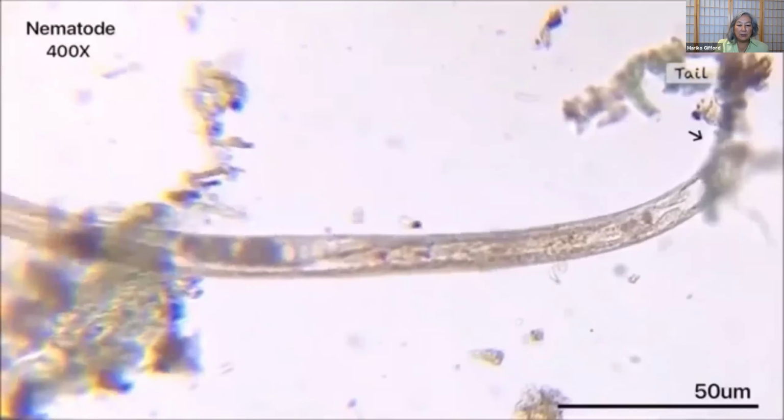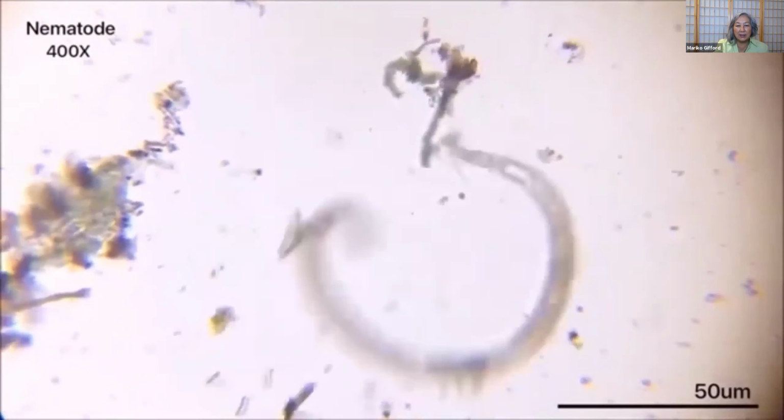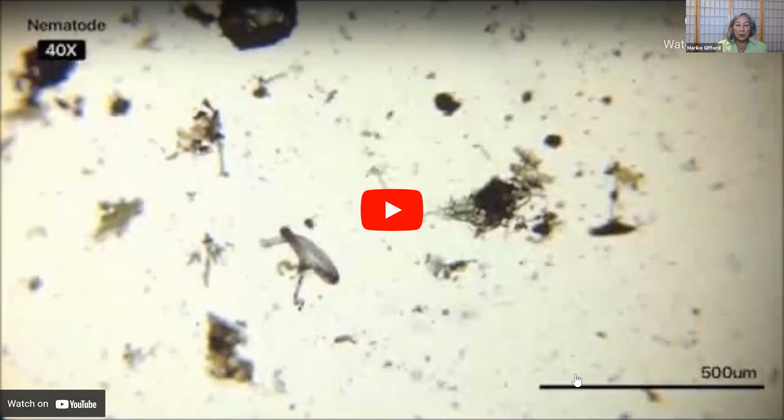This is at 400 magnification. You see, it looks like it's just using that to whip itself. And this is where I would say, let's slow that down, and we could dry that slide out a little bit, and it would slow it down.